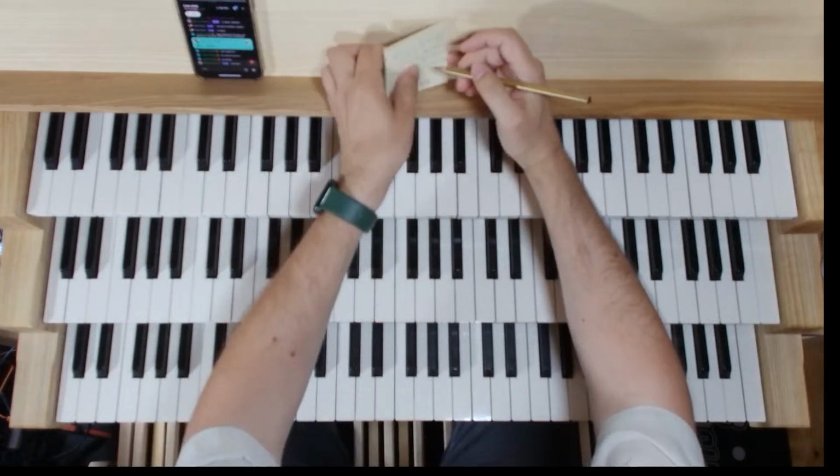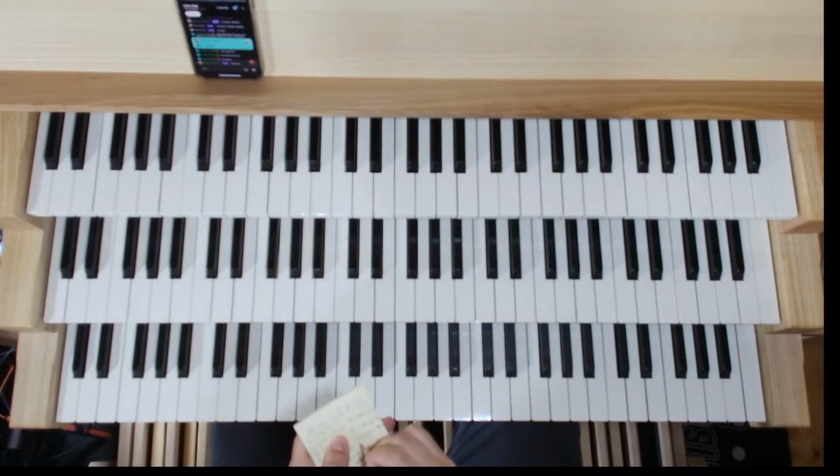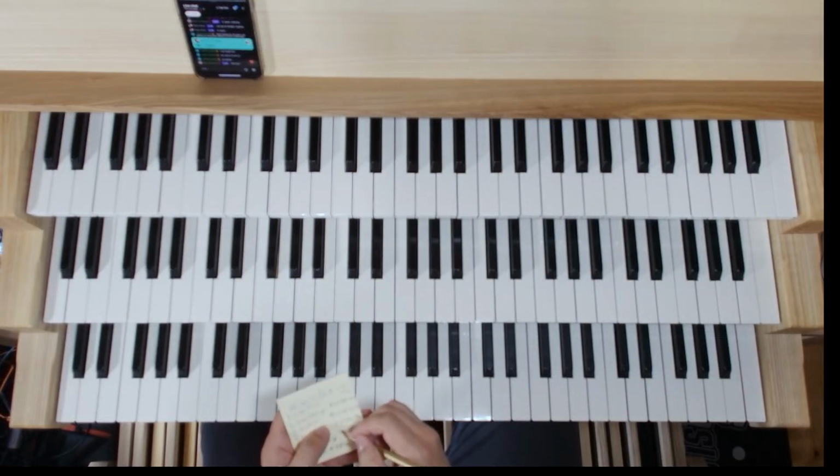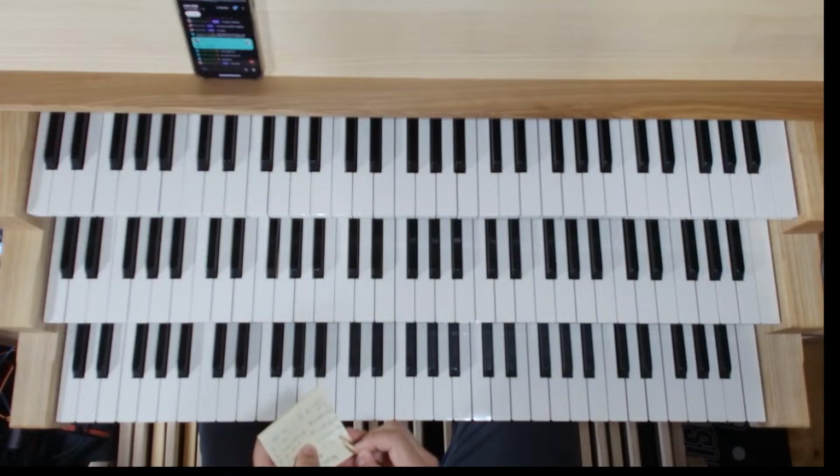Okay, this is cadence number 12. Last time I taught you 7 cadences. Today we started from 8, 9, 10, 11, and right now it's 12. So 1 major, 1 minor 6, minor 2, major 5, and major 1, of course.